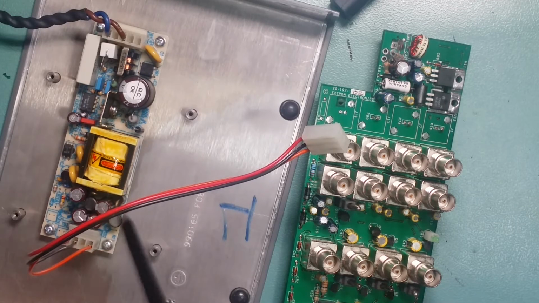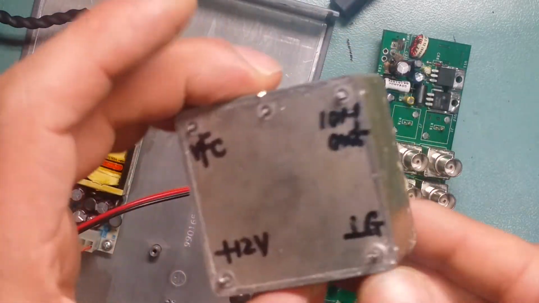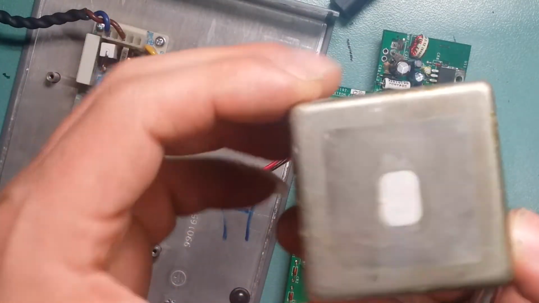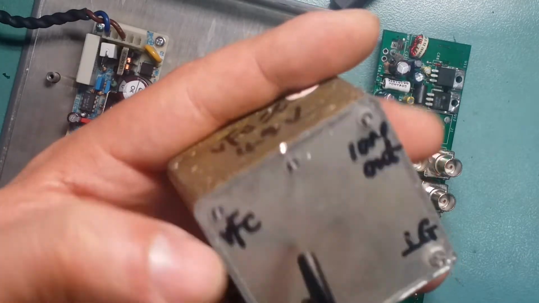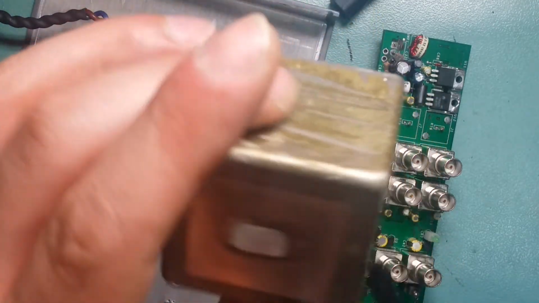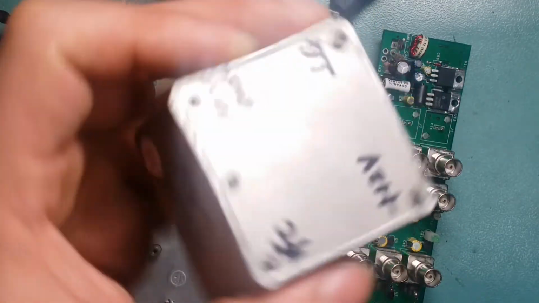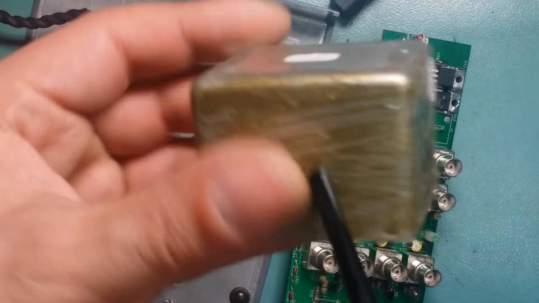So that's one thing I might do, because as I said, I want to have 10 megahertz signals coming out of this. So I need to be using this, which is an oven-controlled crystal oscillator. Basically, it's got a big oven inside. It's a 10 megahertz reference, and this is very stable.